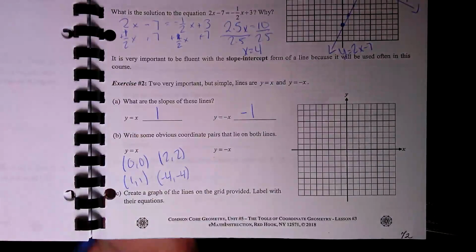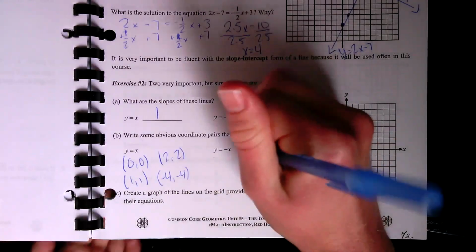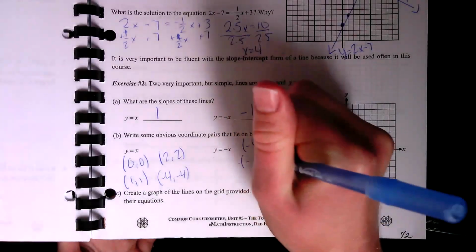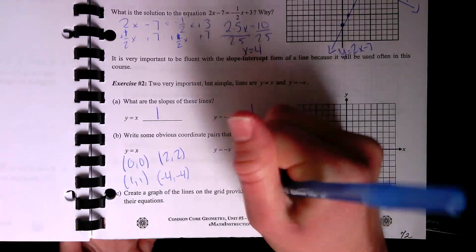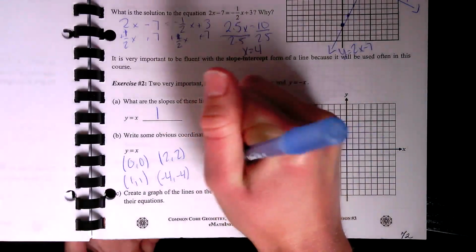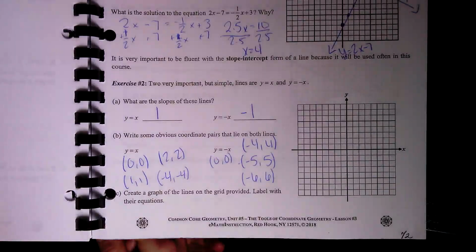It's another one. All right. Now when y is equal to -x, we have -4, 4. We have -5, 5. And -6, 6. And 0, 0 is also on this line.